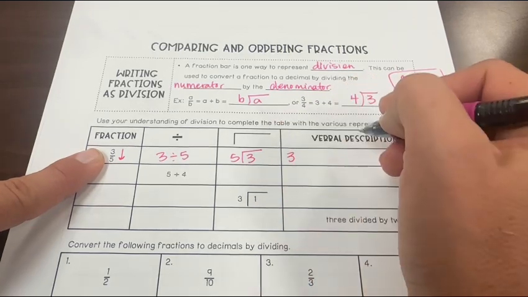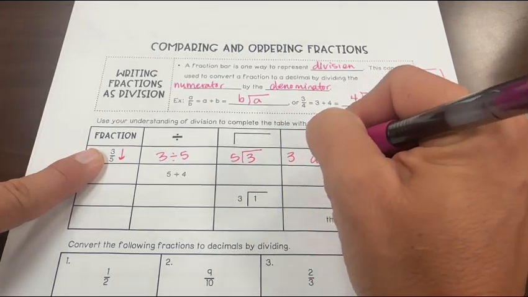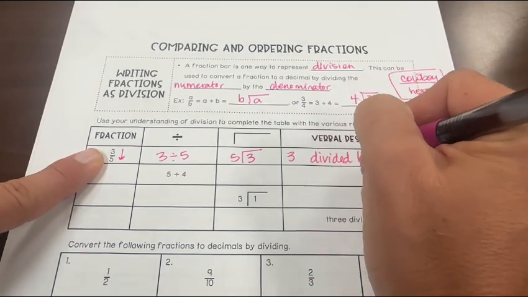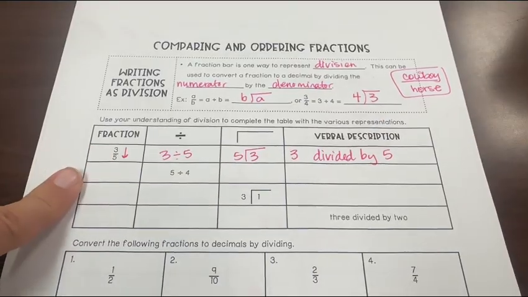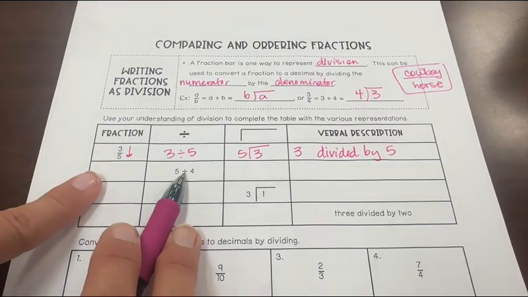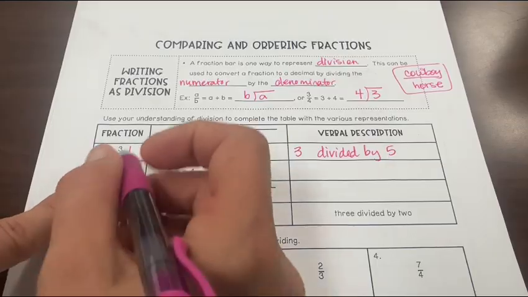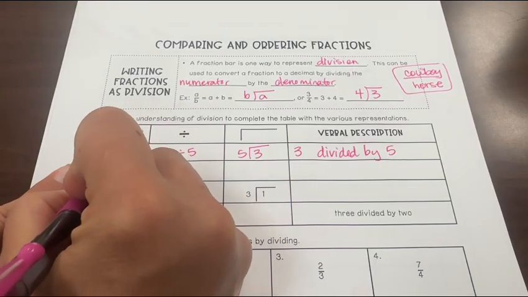And then the verbal description in words is going to be 3 divided by 5. Then we have this one, 5 divided by 4. So if I was to write it like a fraction, I would go top to bottom, 5 divided by 4.